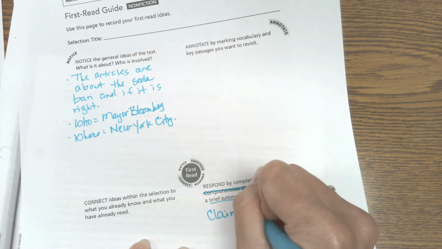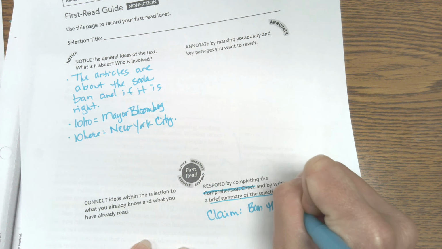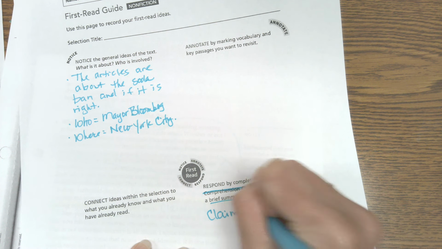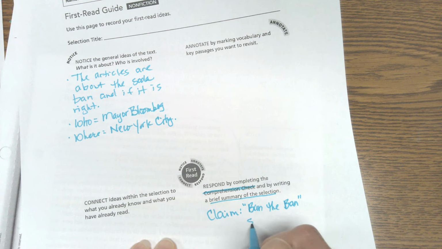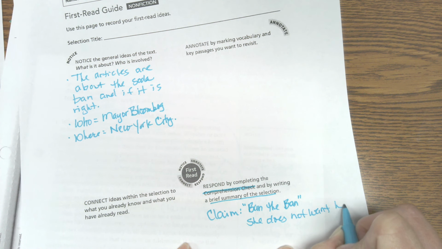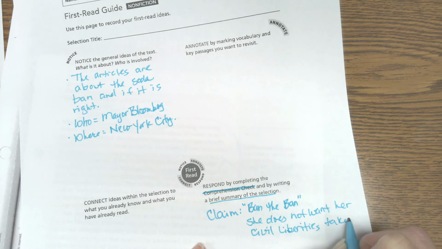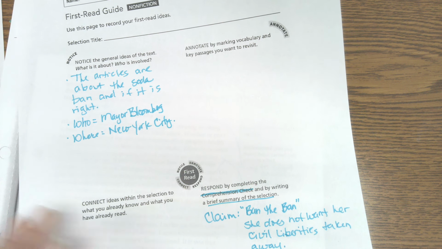So we'll say in ban the ban, our author's claim is she does not want her civil liberties taken away. Okay, so this is how you're going to be filling this out.